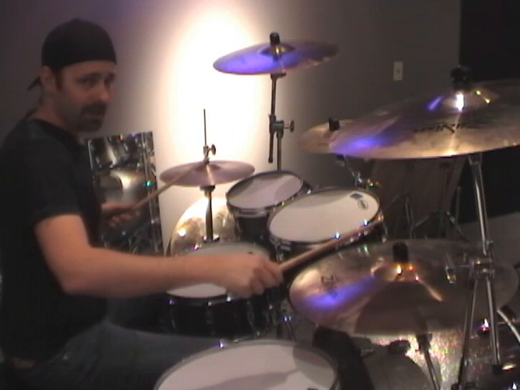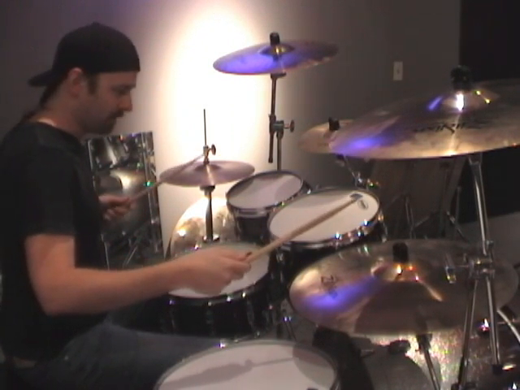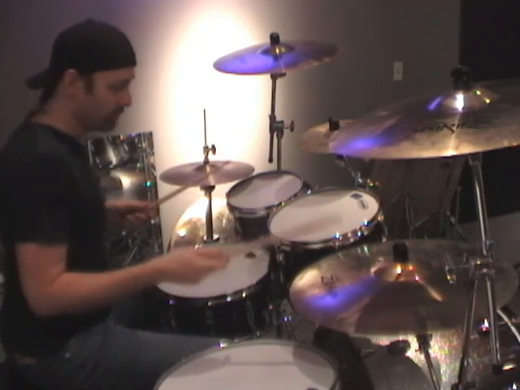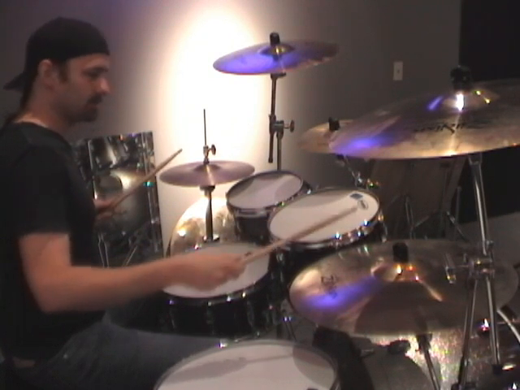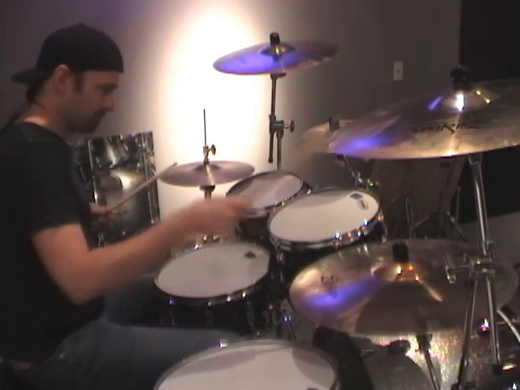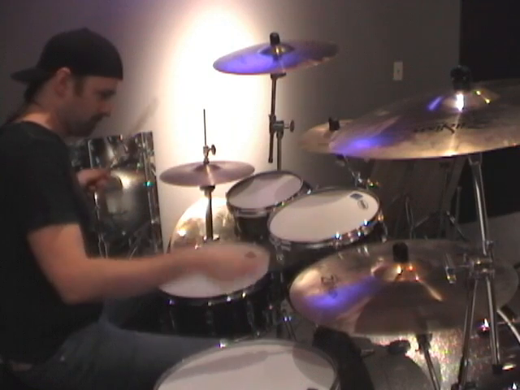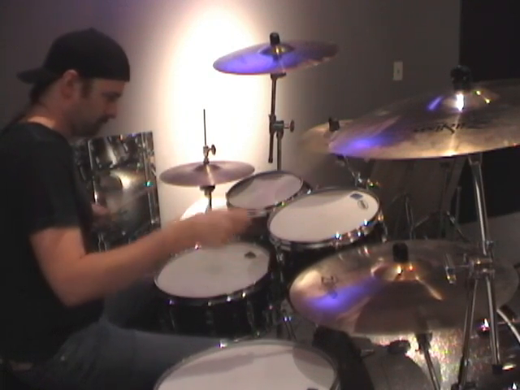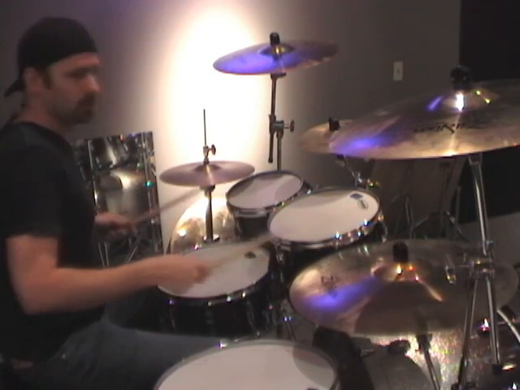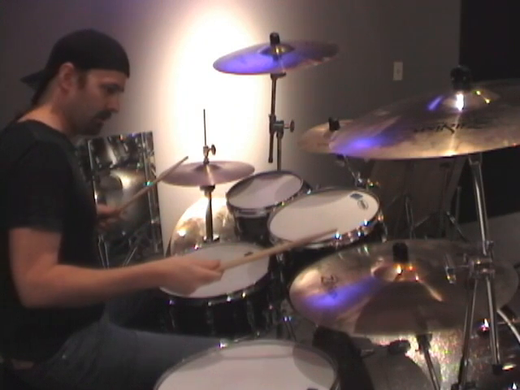Let's try moving the right hand over to the ride cymbal, playing the same pattern. Again, if I just play the 5-3 without any accents on the snare drum, it sounds like this. If I do the and of 1 and the and of 3, it sounds like this.